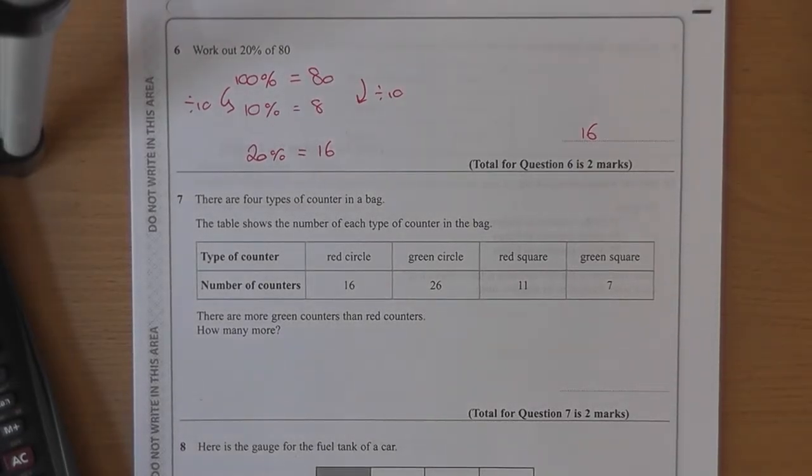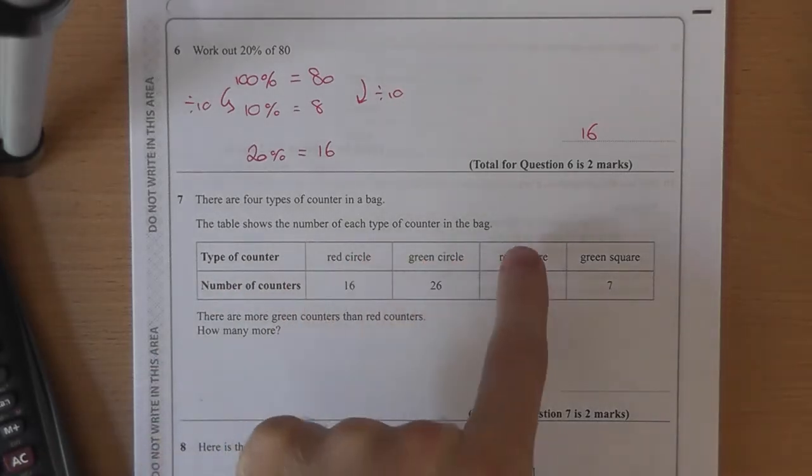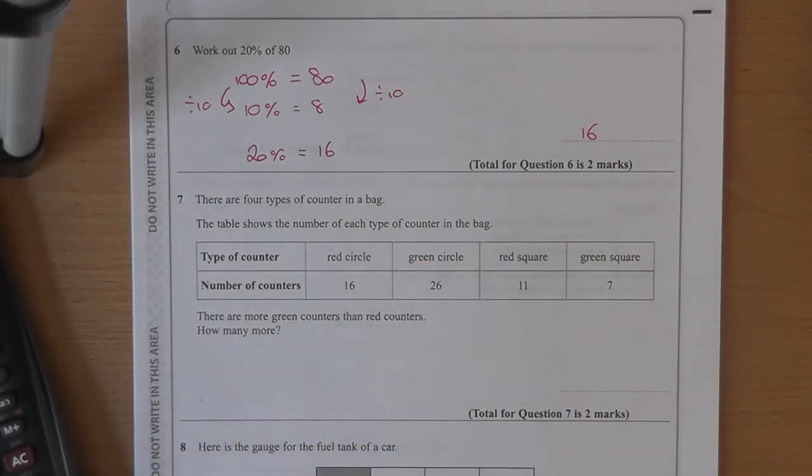Question 7. There are 4 types of counter in a bag. The table shows the number of each type of counter in the bag. So we've got type of counter: red circle, red square, green circle and green square. The number of counters given as 16, 26, 11 and 7 respectively. There are more green counters than red counters.